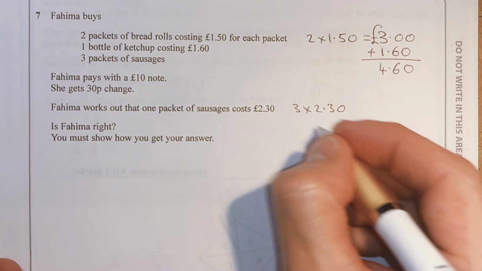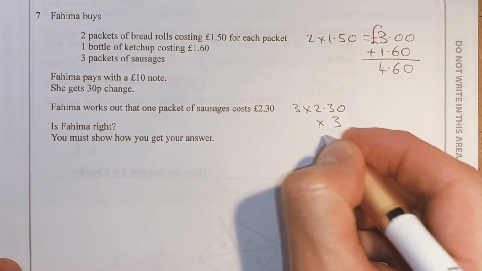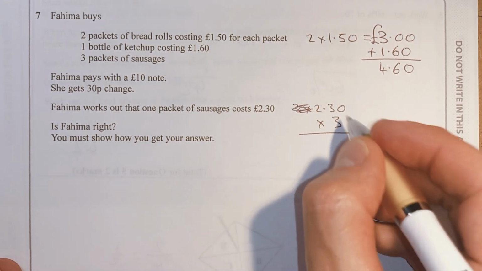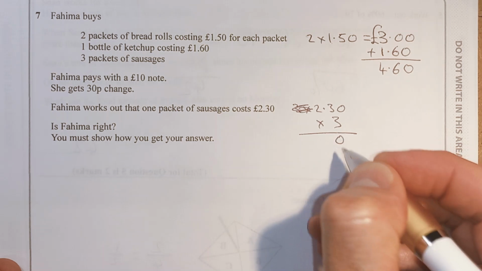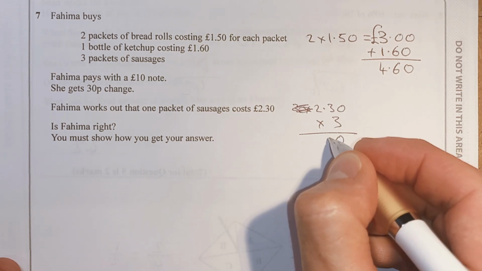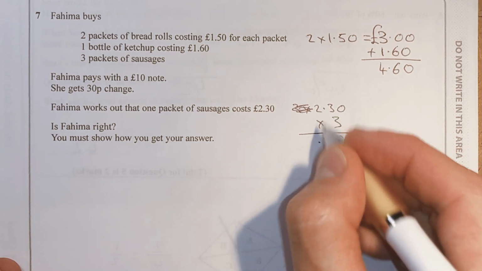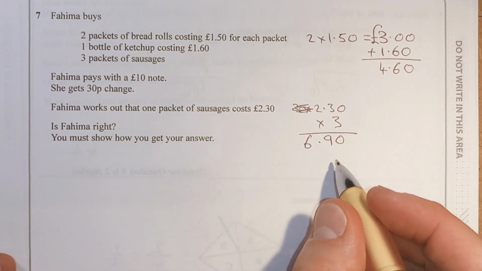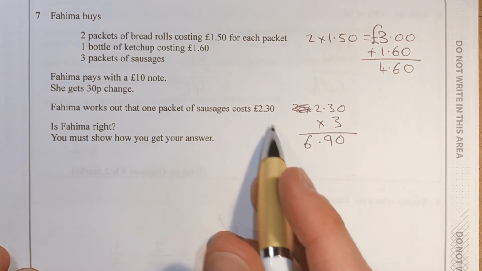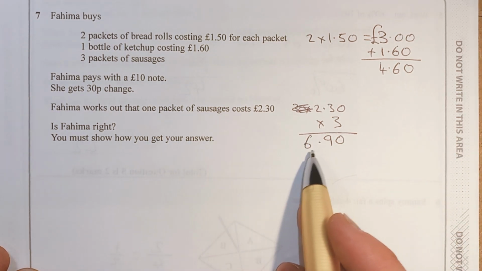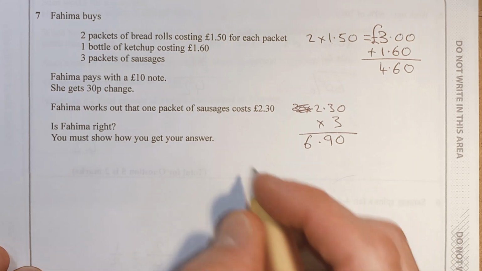Well, in fact, I'm going to write it this way. So 3 times 0 is 0. 3 times 3 is 9. 3 times 2 is 6. Okay, so if she's got her calculations right, she's got 3 packets of sausages cost £6.90.